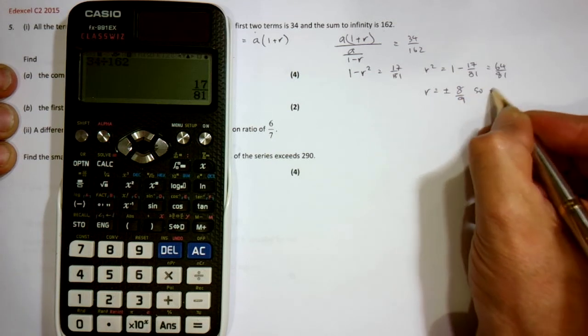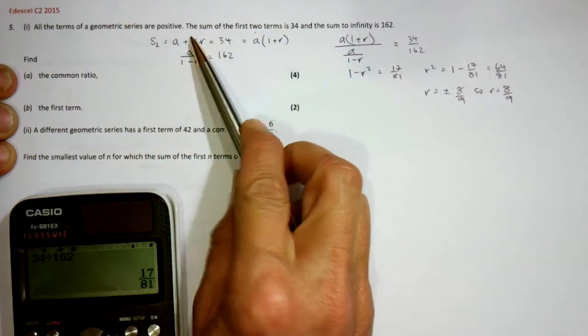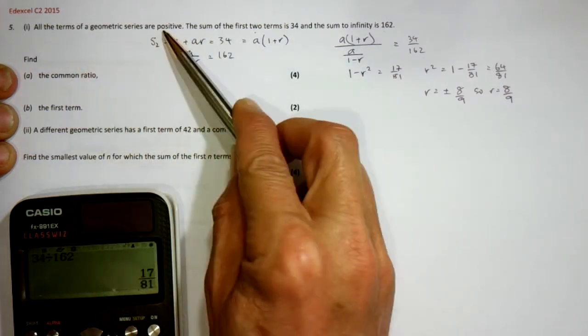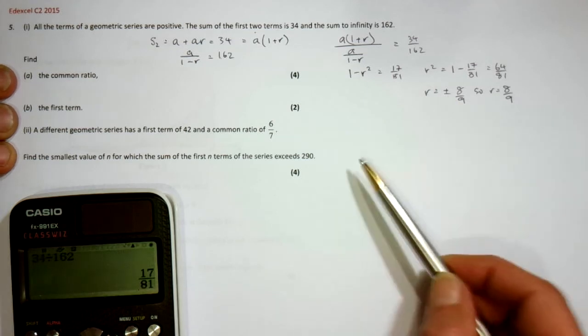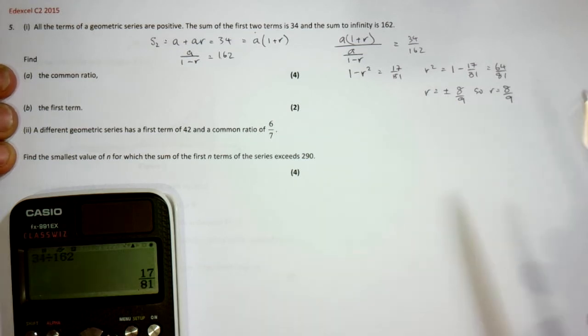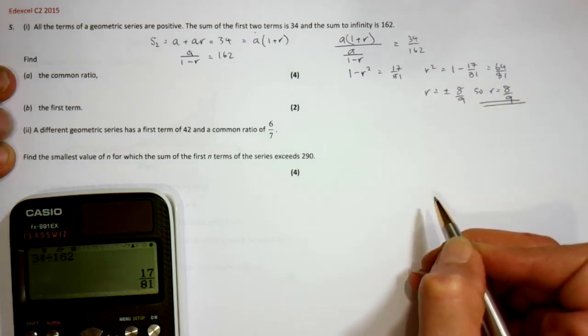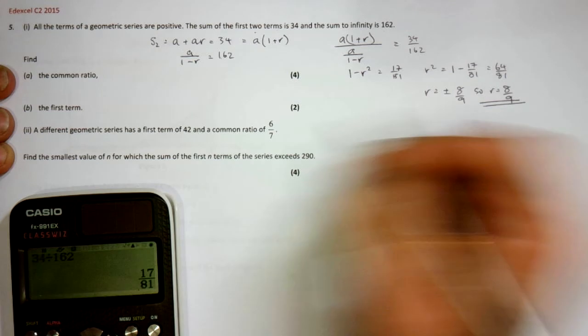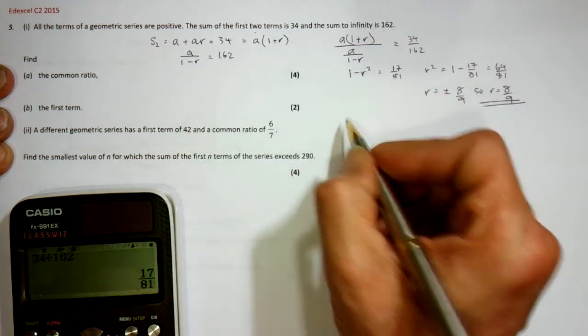So R is equal to plus 8 over 9 because all the terms are positive. And if this was negative 8/9, then terms would be plus, minus, plus, minus, and so on. So let's highlight that as the answer. And R is the common ratio, and the first term. So let's go back to this one if you like.